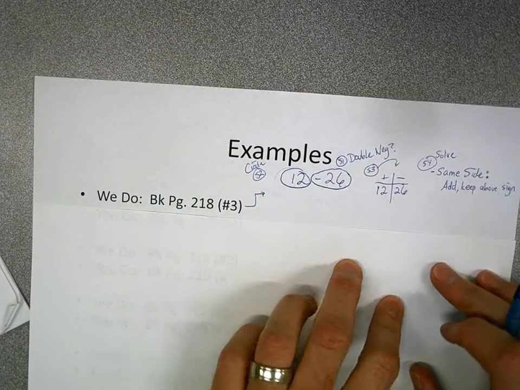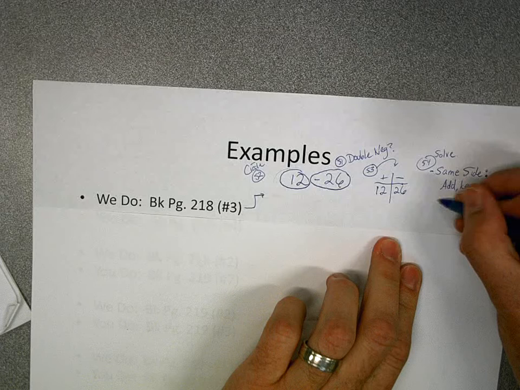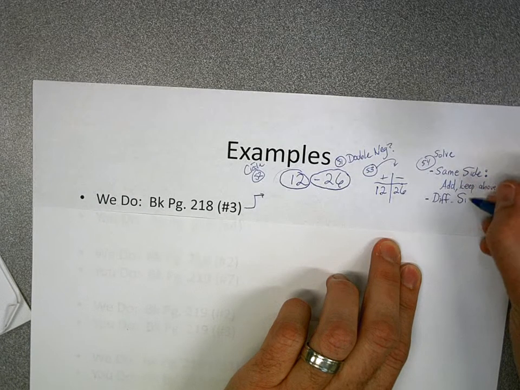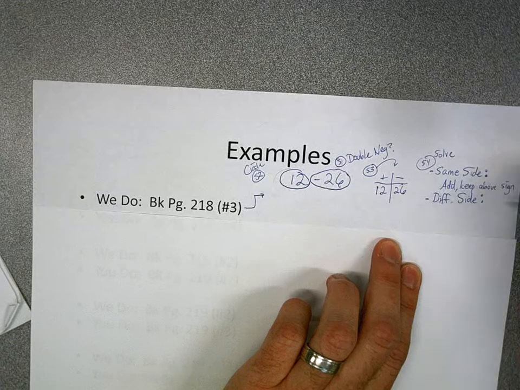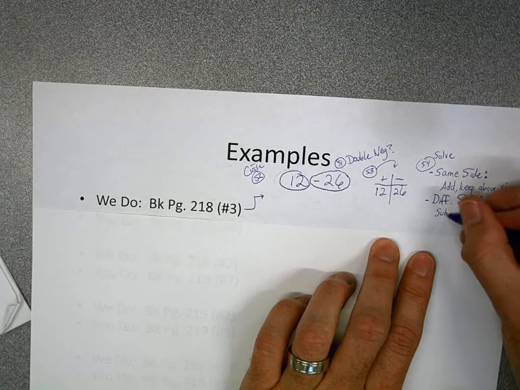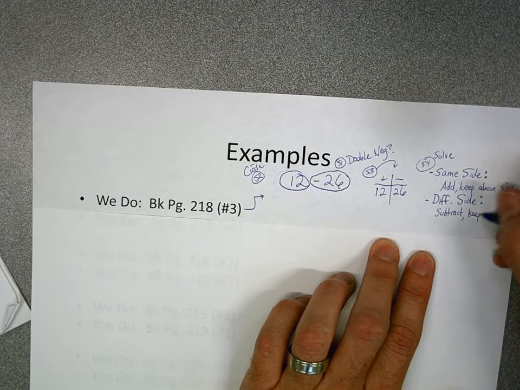Okay, well, are these on the same side? No, they're not on the same side. So because of that, we're going to talk about what if they're on different sides. Here's what you're going to do. You're not going to add, you're going to subtract. And keep the above sign for your answer.